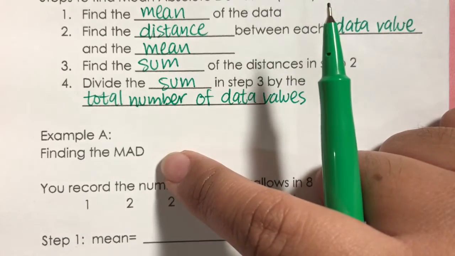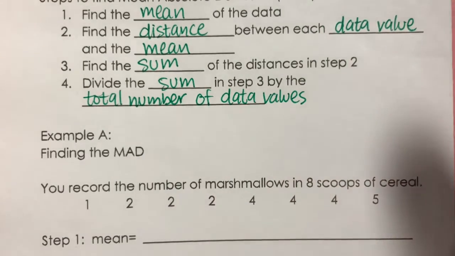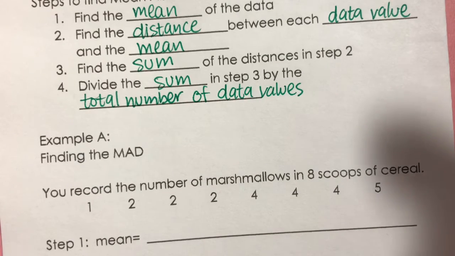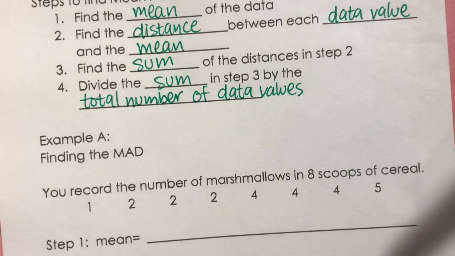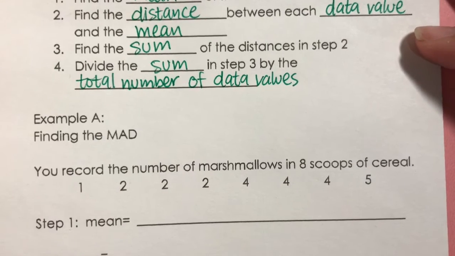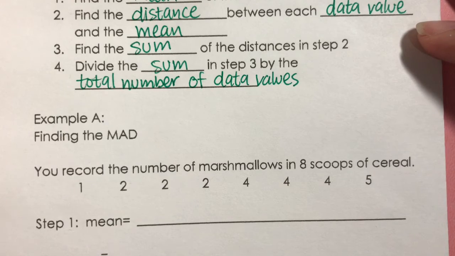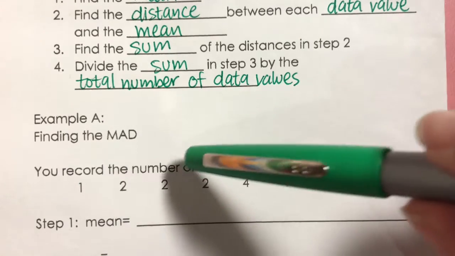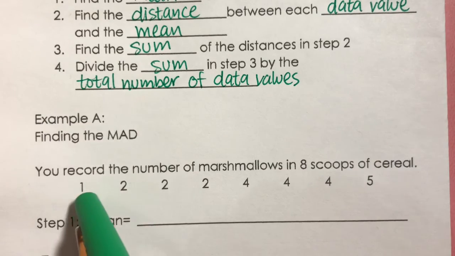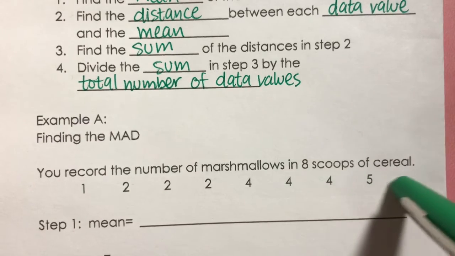Example A, finding the MAD of a data set. So let's say you're eating some Lucky Charms and you decide you want to record the number of marshmallows you find in 8 scoops of cereal. Why you would want to do that, I'm not sure, but hey, you never know. So when you record the number of marshmallows in your 8 scoops of cereal, you'll see all the marshmallows that you found in each scoop.